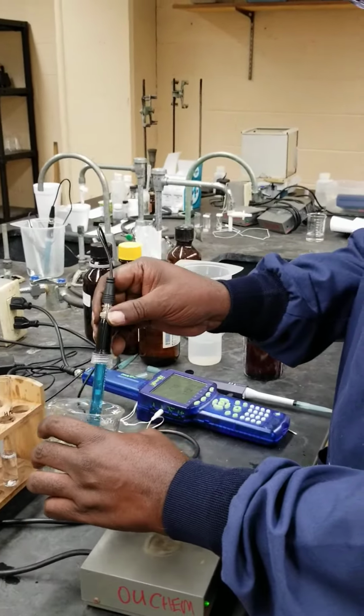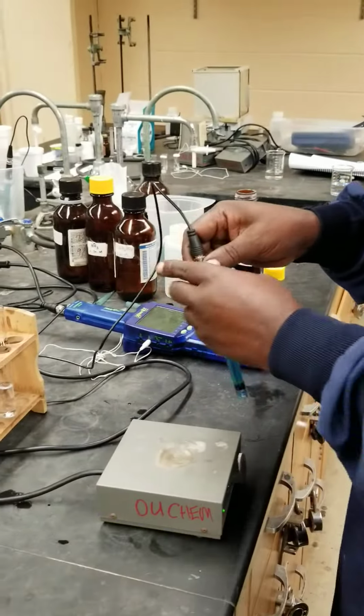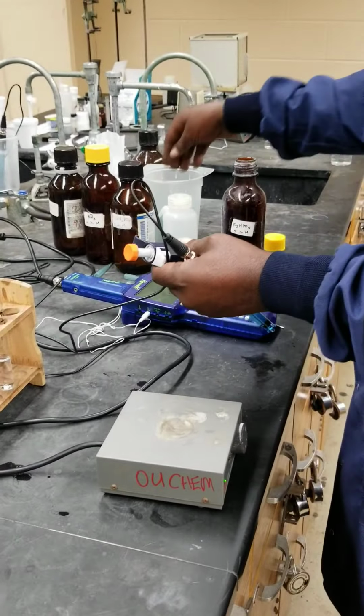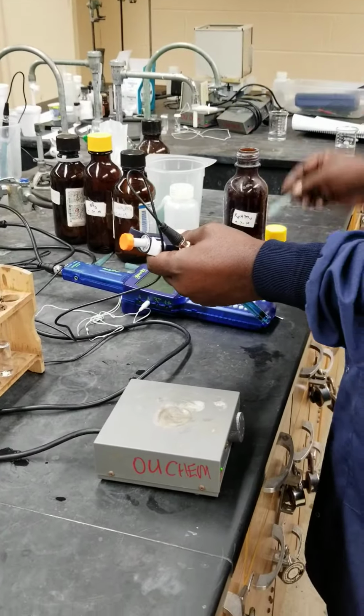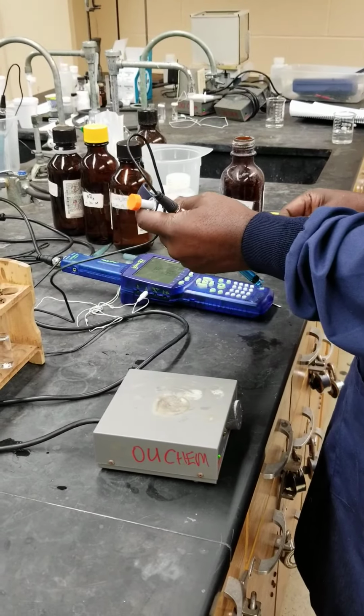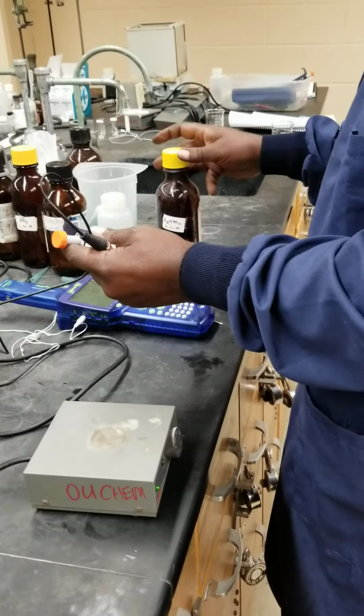Rinse in distilled water. Change the pipette tip. Move this out of the way.